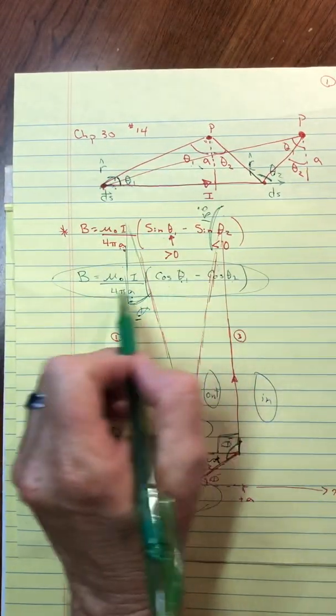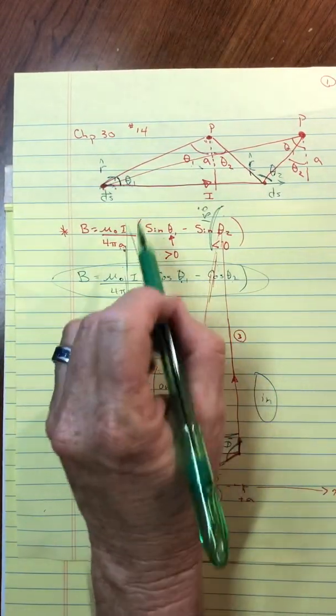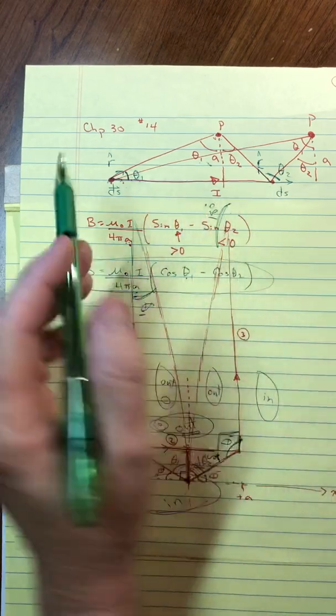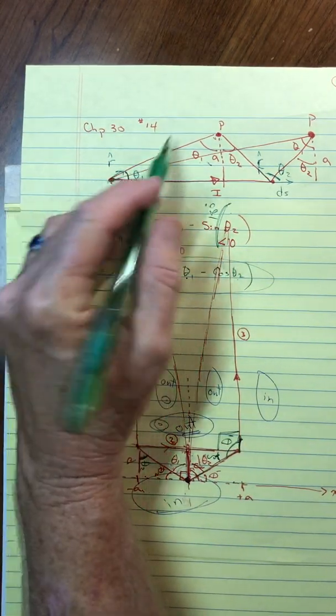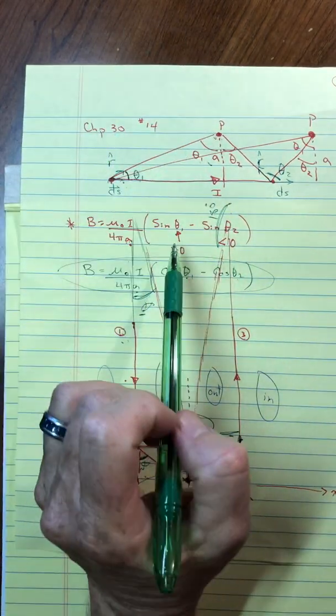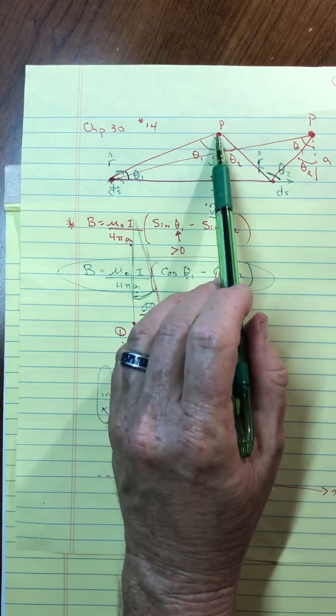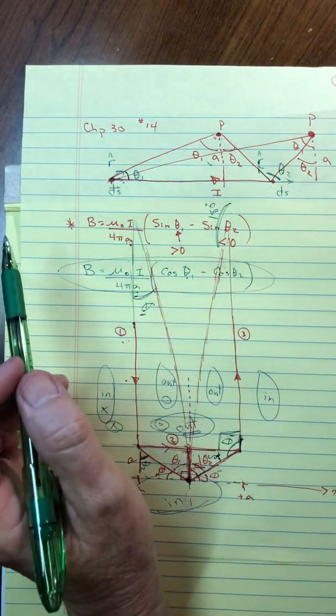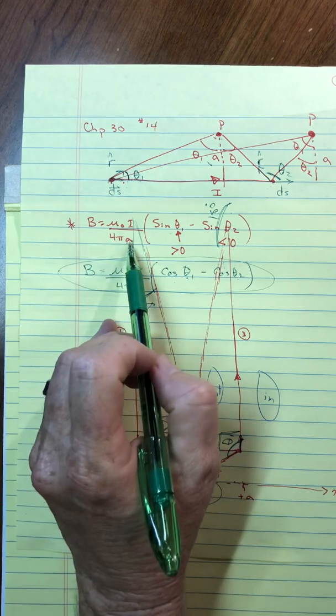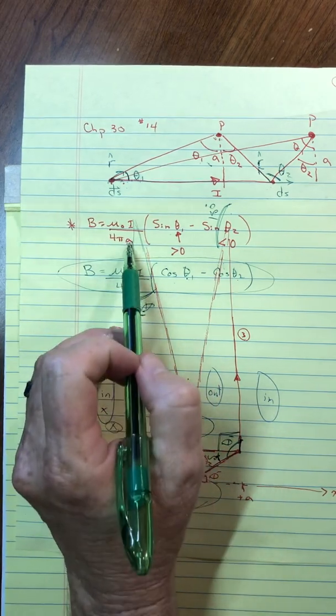If we're going to use this definition in the green for theta 1 and theta 2, we got to look at the angle between the current and the line back to point P, not the red one where it's the line from point P back to the current. Now this is still the perpendicular distance away.